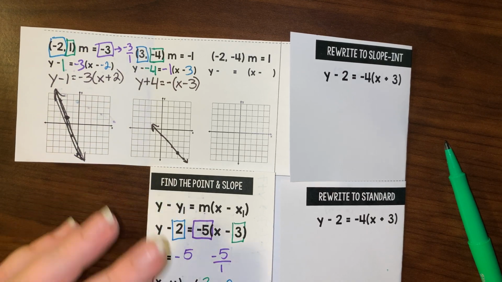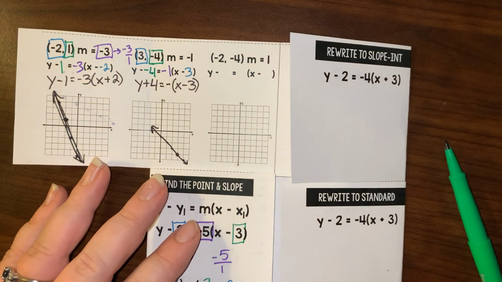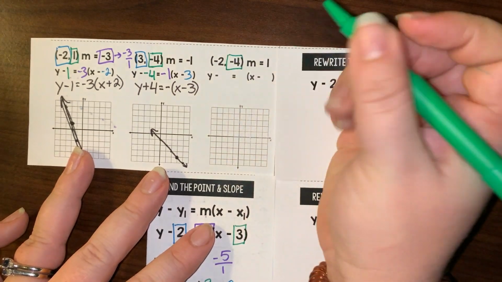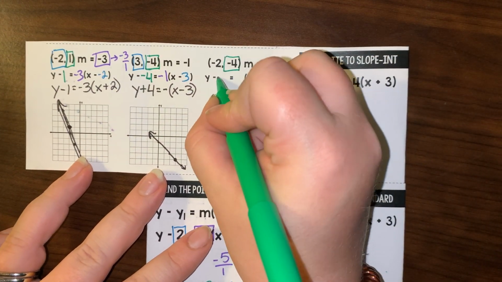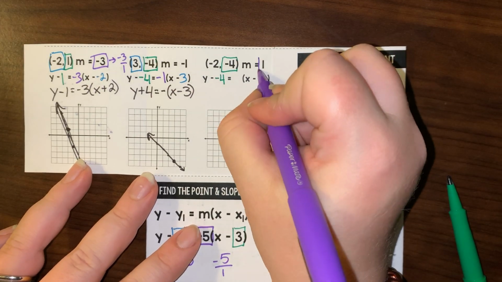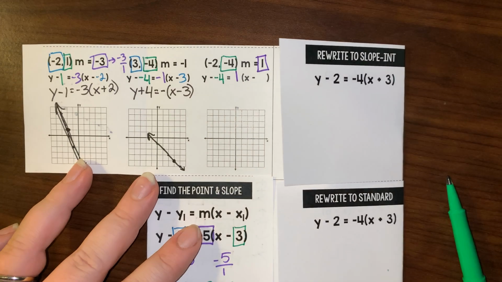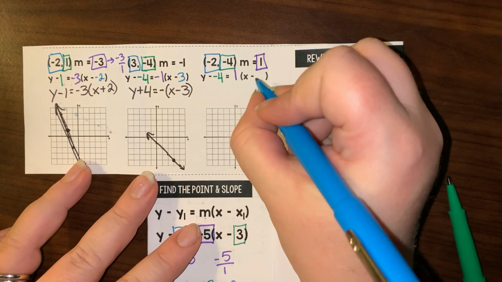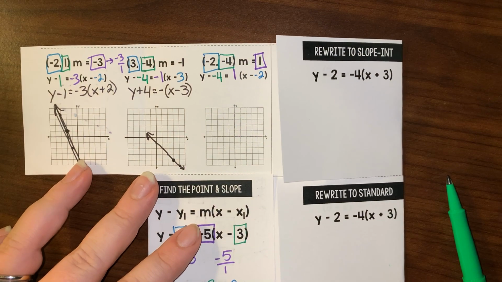And for this last example, we'll start with y this time. I have y minus -4, because I have a -4 y value. I have a slope of +1, and I have an x value of -2.